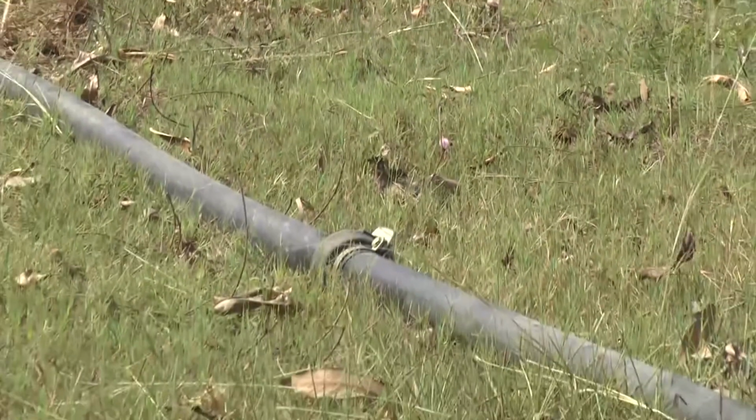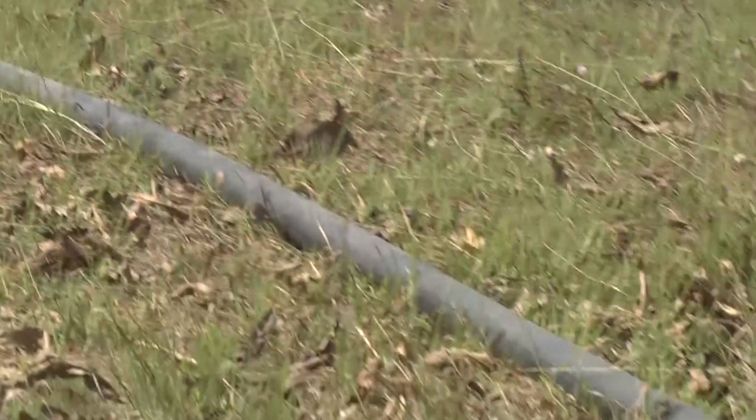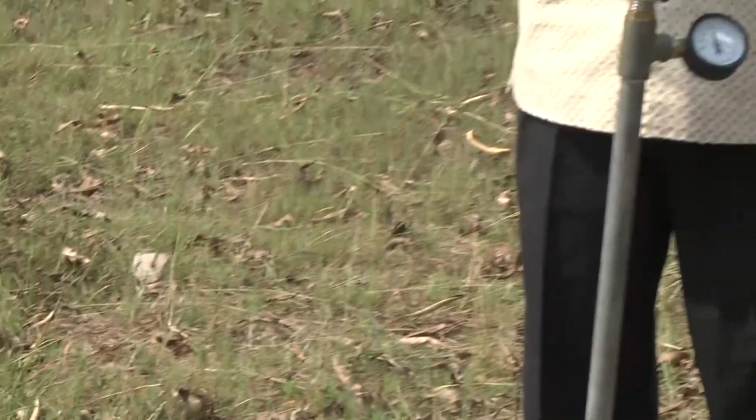Now, as I told you, there is a coupler at an appropriate location. Coupler is used to attach a sprinkler at a place where we want to give irrigation.